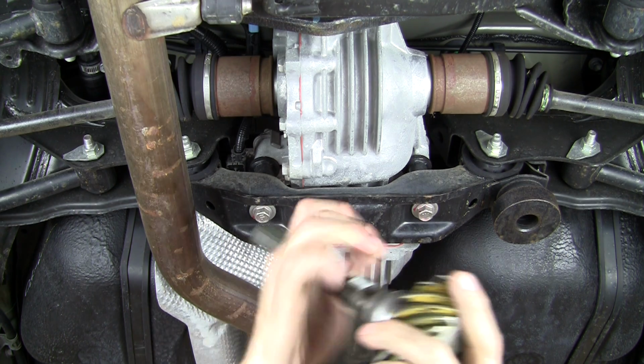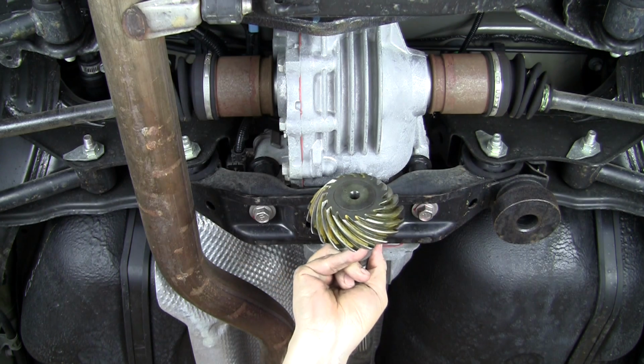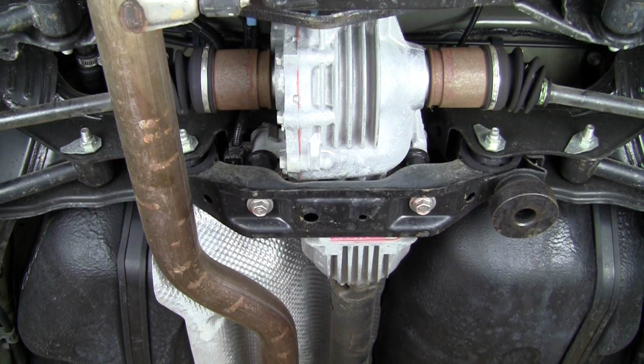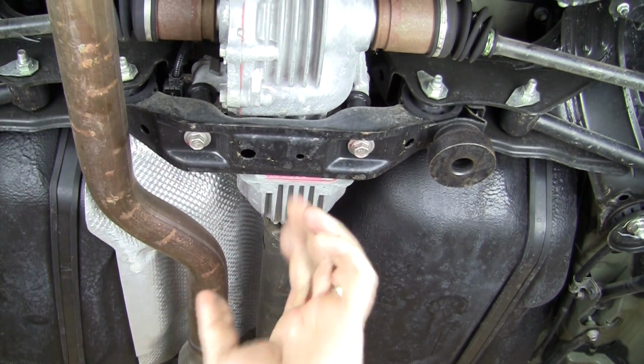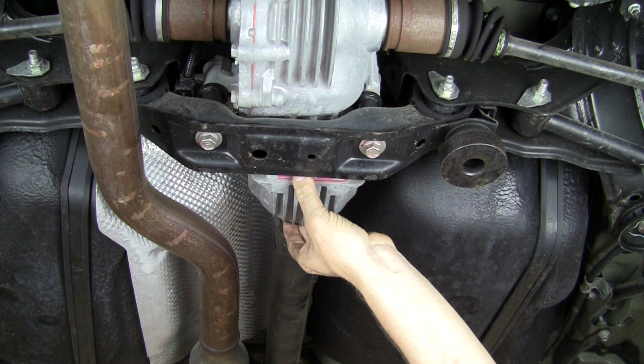And then sticking forward, we would have our pinion gear right in here. And then this housing right here on the pinion is where that multi-plate clutch pack is.